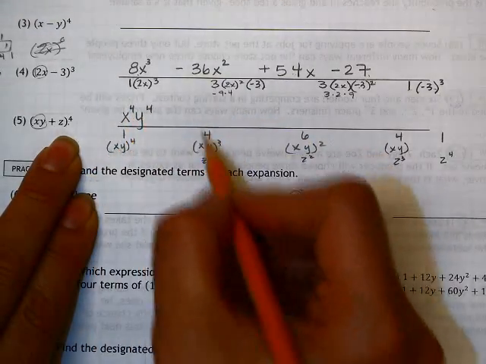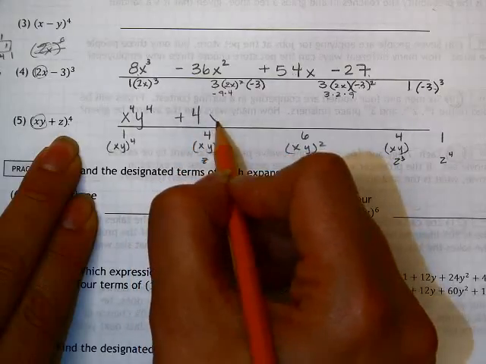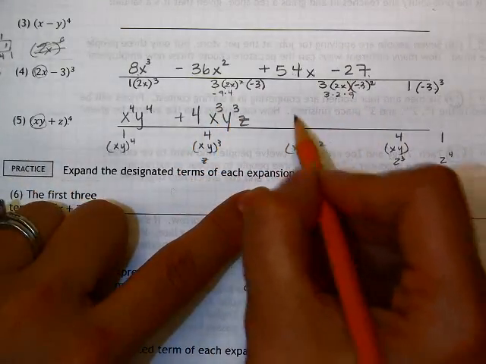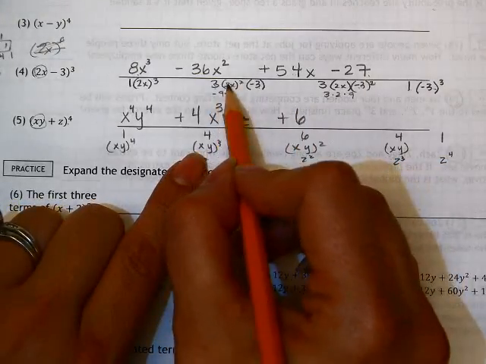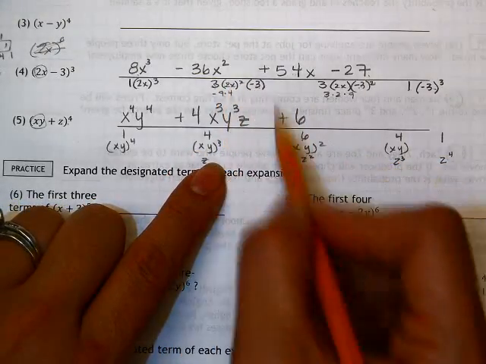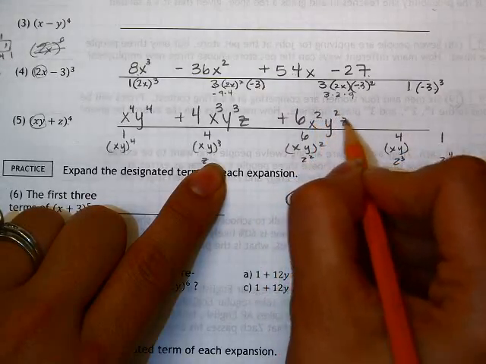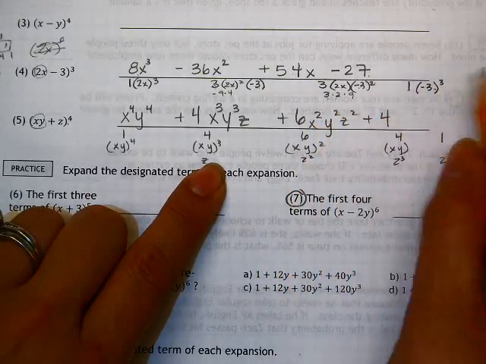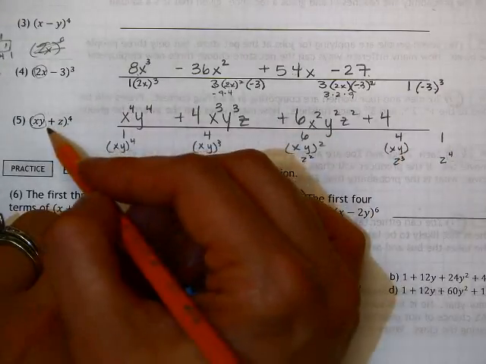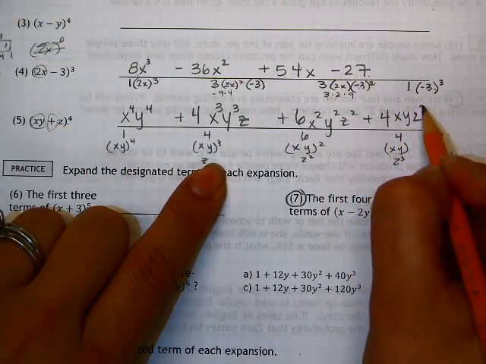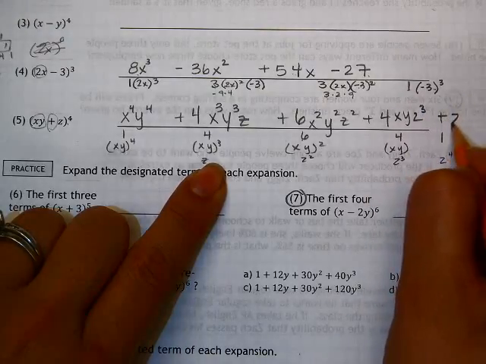Here we have 4 times x cubed, y cubed, z. Here is 6. It's not all this multiplication that you have to do. It's just the 6. And then x squared, y squared, z squared. And then 4, and these are all positives because it was positive in front here, in the middle here. And then x, y, z cubed, and then our last one is z to the 4th.